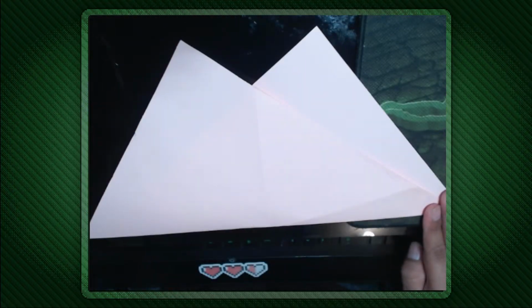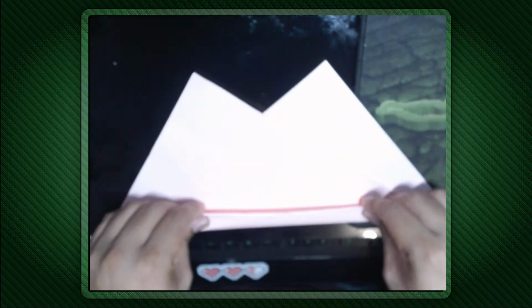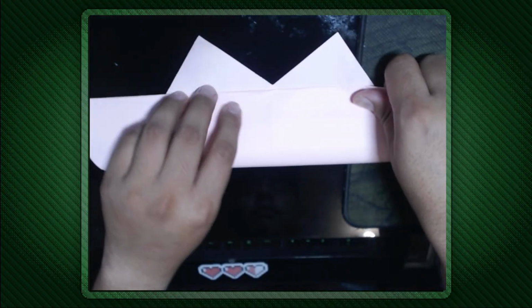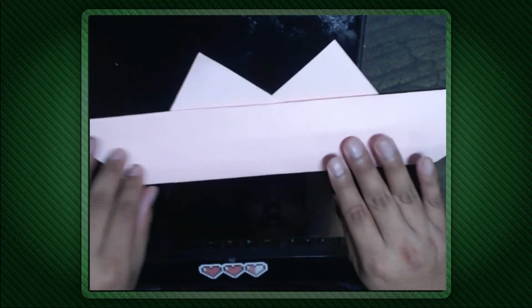So after we have this shape, we're going to go all the way up, fold it from the bottom all the way up, and then we're going to fold it one more time. So this was just a sample. We don't have to follow along. We're going to do it again over on Google Meet so we can have way more time. And then just fold it one more time.